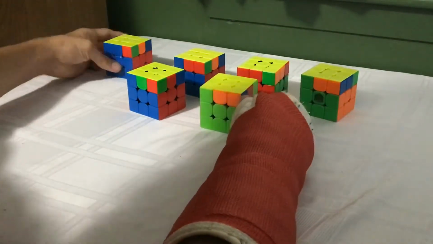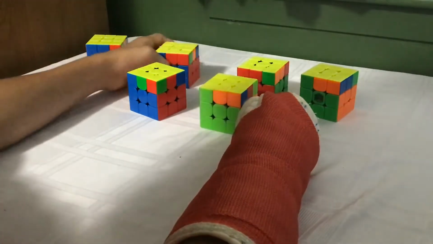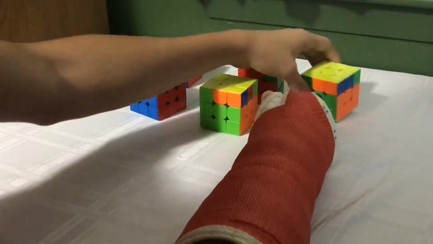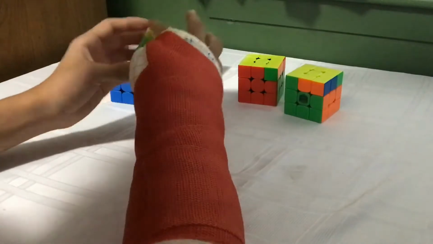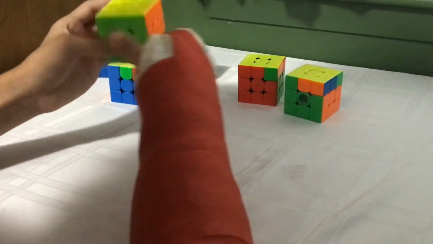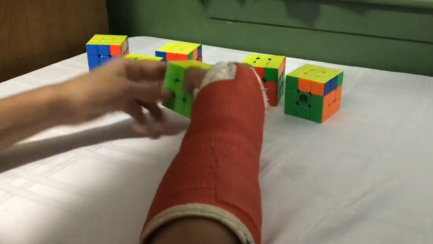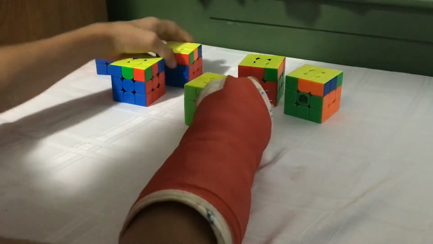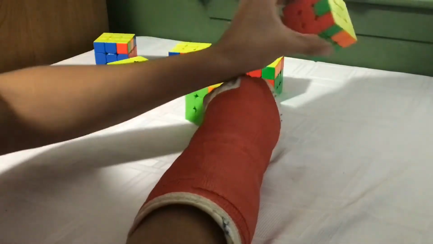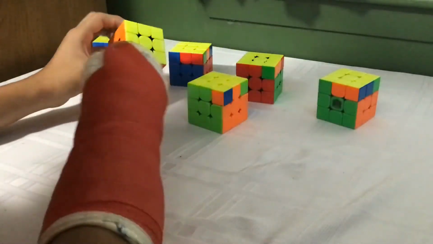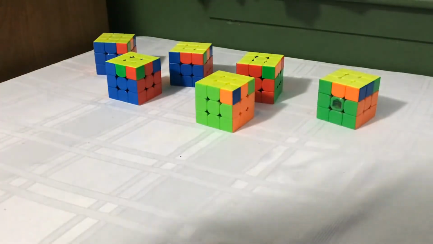And the algorithms I'll be covering are T perm, the G perms, J perms, A perms, F perm, and R perms. This isn't an R perm though. That's an R perm. So once again, T perm, G perms, J perms, A perms, F perm, and R perms. Let's get into the video.